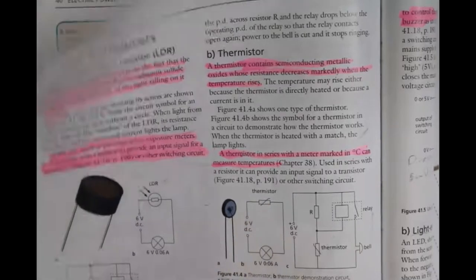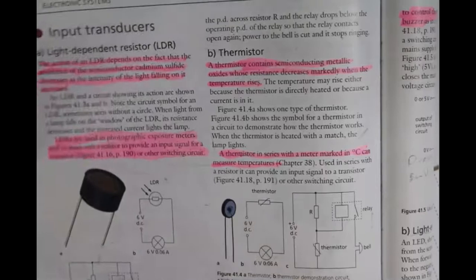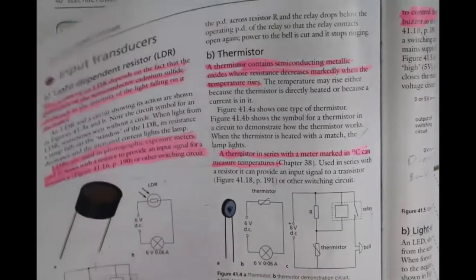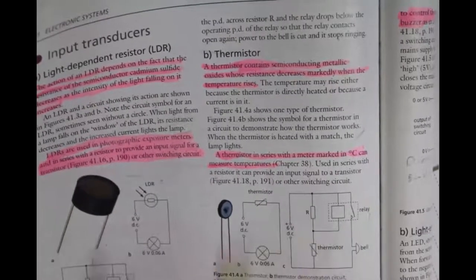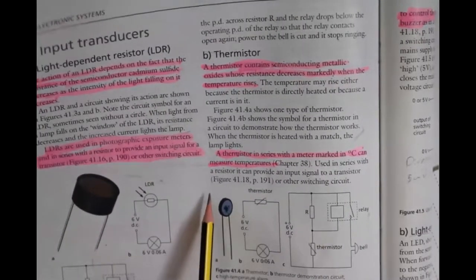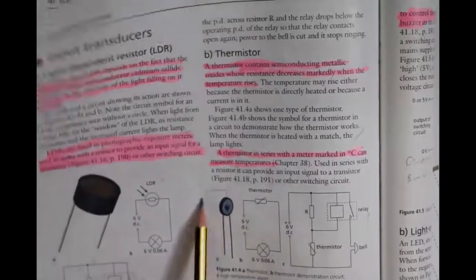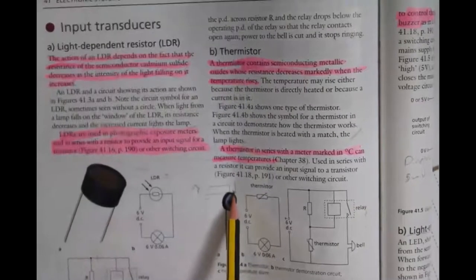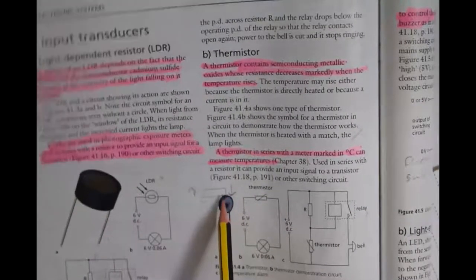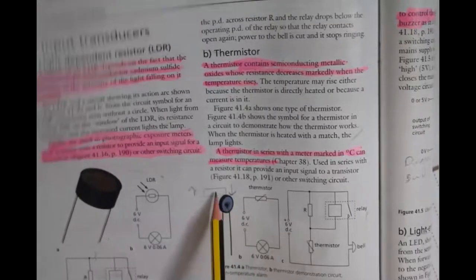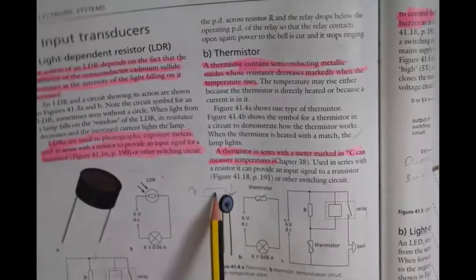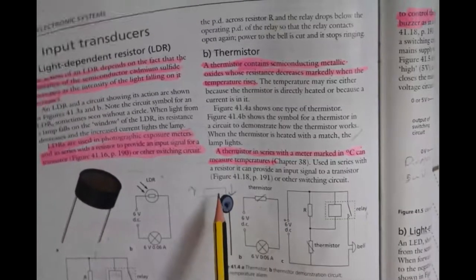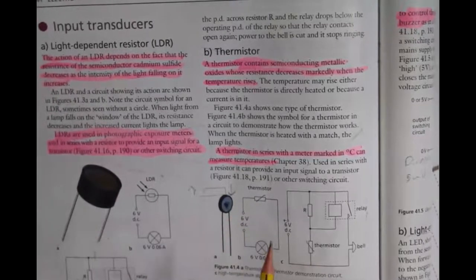So let's say I have a slider here, and over here the resistance increases and the resistance decreases as I move the slider to this side. I can vary the temperatures at which this thermistor will get activated, that is, will change its resistance.